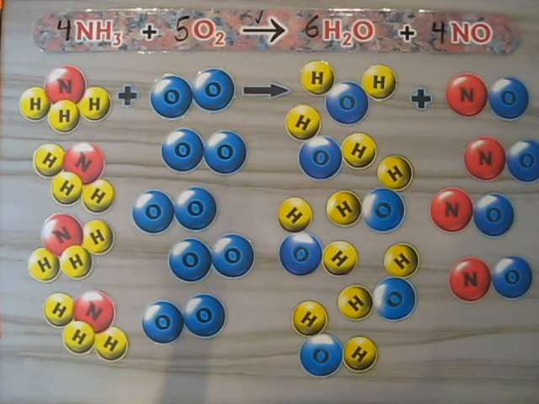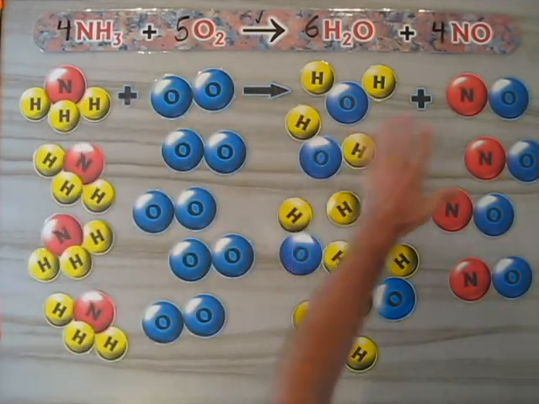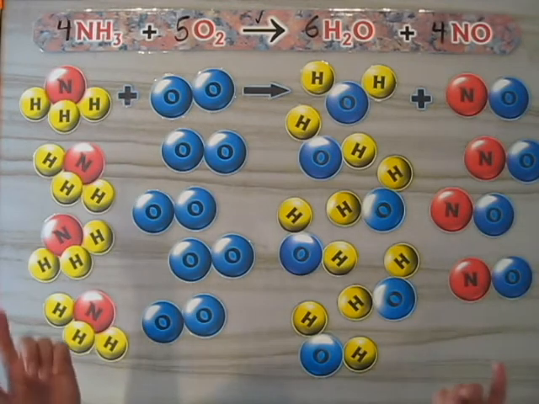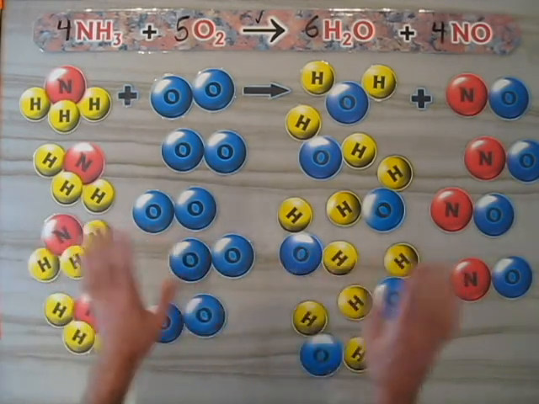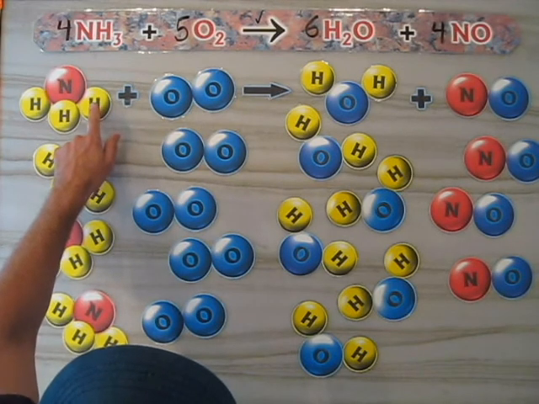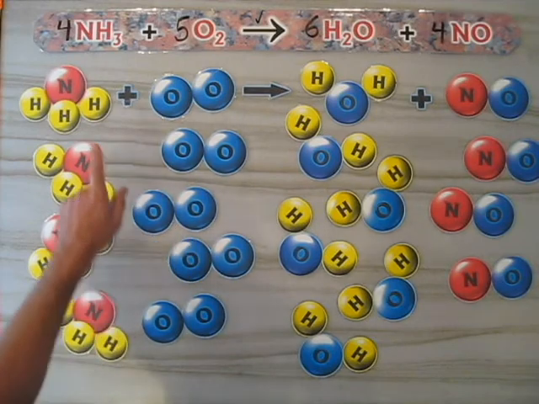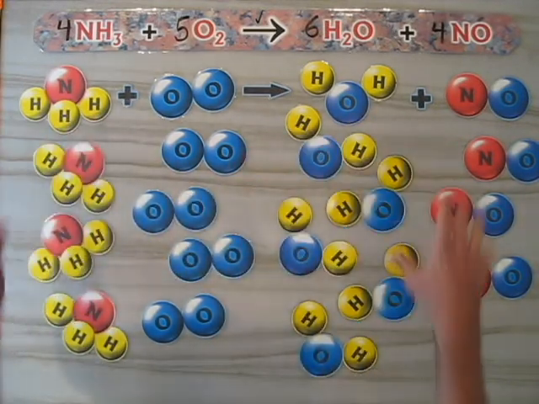Okay? This is the combustion of ammonia producing water and nitric oxide. And isn't it funny that the only little tiny difference at the beginning was only one little hydrogen difference? That was the only thing that was off. The smallest atom in the universe, one atom of hydrogen, and yet that led to all this.